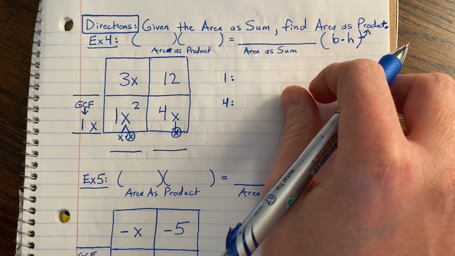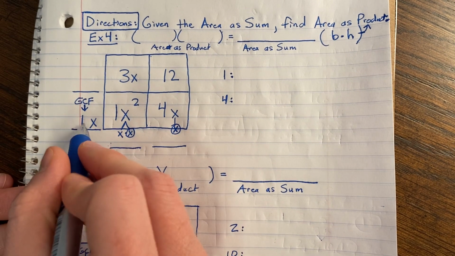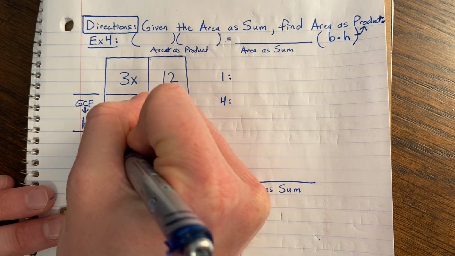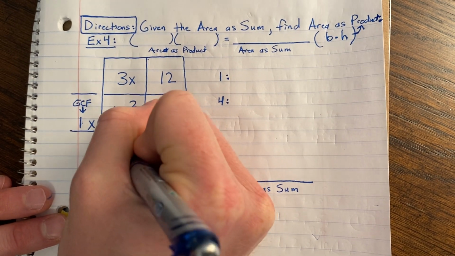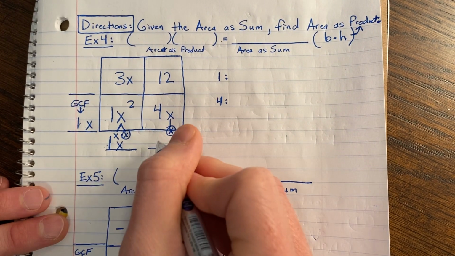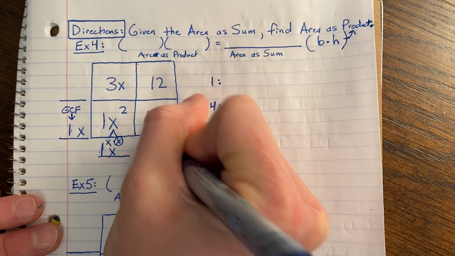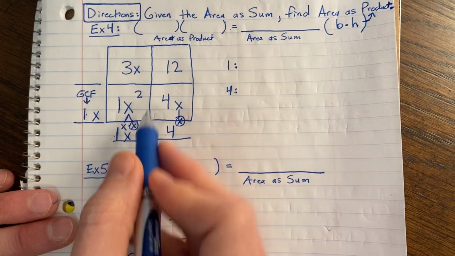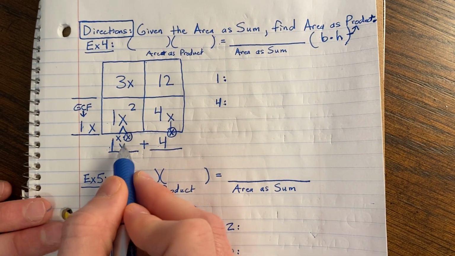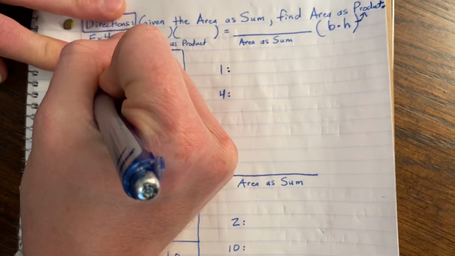And then you just do what we've done before. We have 1 times what gives us 1? It gives us 1. X times what gives us x squared? X. So we have 1x. 1x times what gives us 4x? 4. So we have x plus 4 as our base. Then x times what gives us 3x? Well, that's just 3.